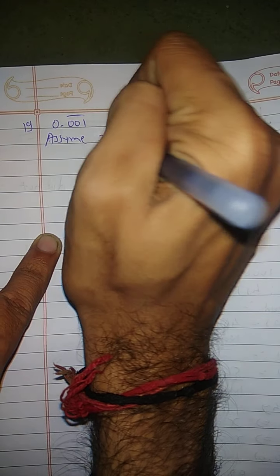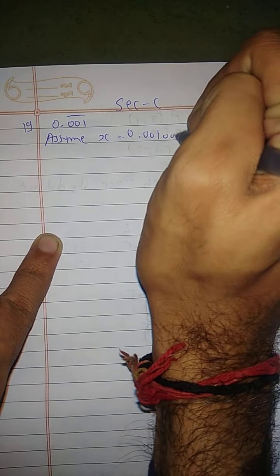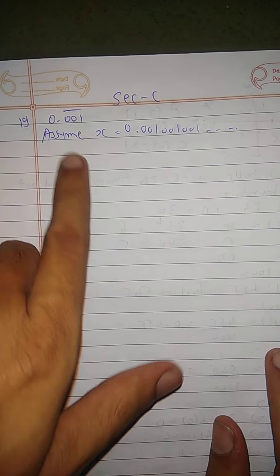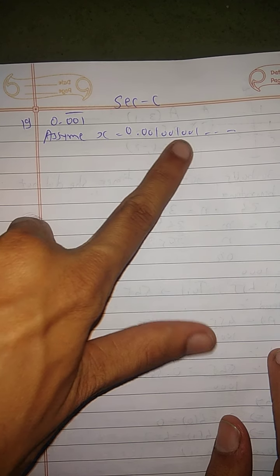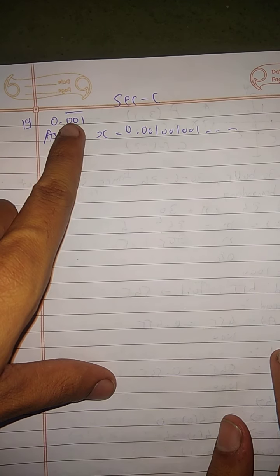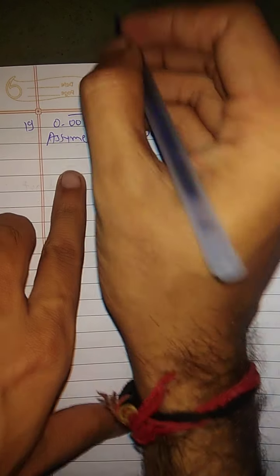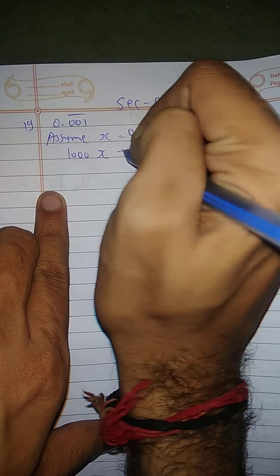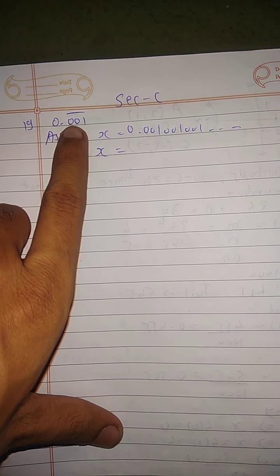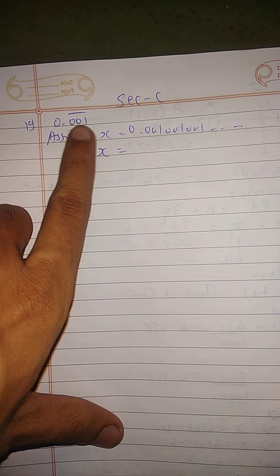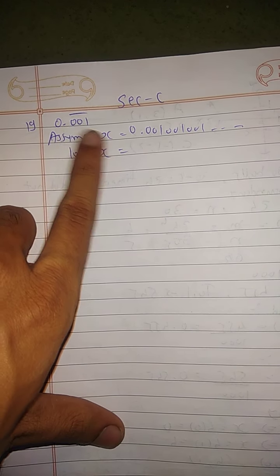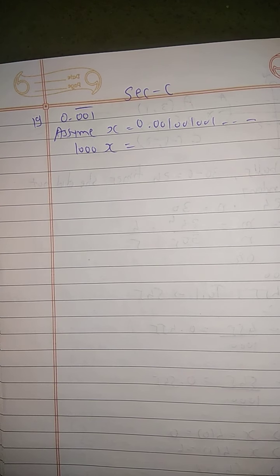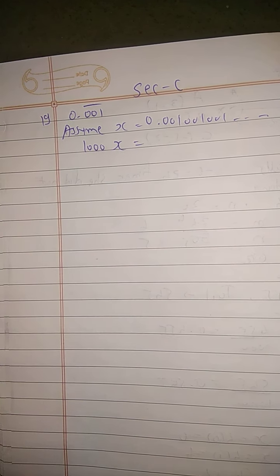0.001 bar. So first of all, assume x is equal to 0.001001 continuously, right? 0.001 bar, that means these 3 digits repeat. So 001, 001, 001. Now here 3 digits are repeating, so we need to multiply both sides by 1000. Whatever digits we have, the same number of zeros we need to put after 1. Here we have 3 digits, so 3 zeros, that means 1000. We need to multiply with 1000 on both sides.